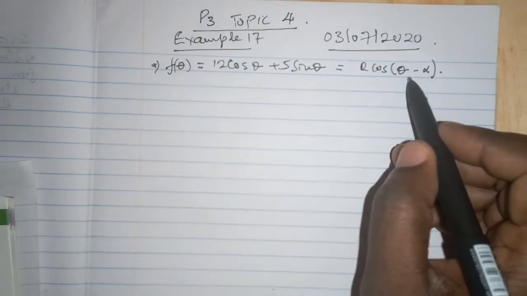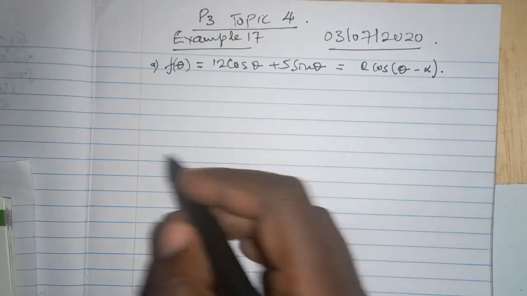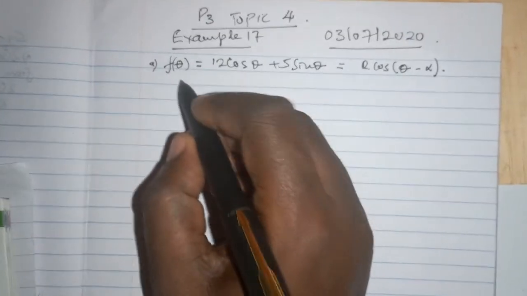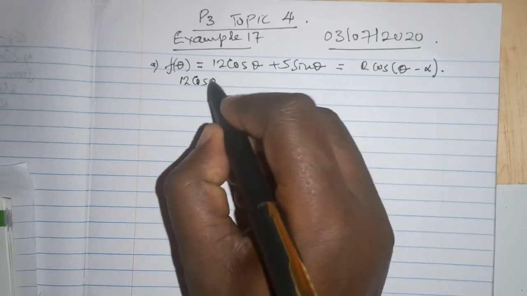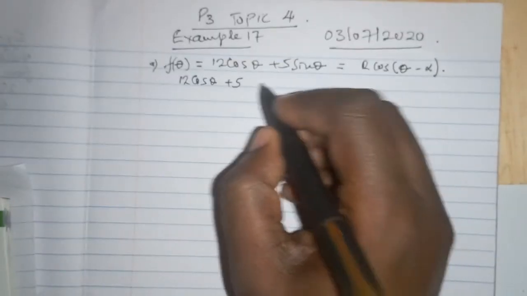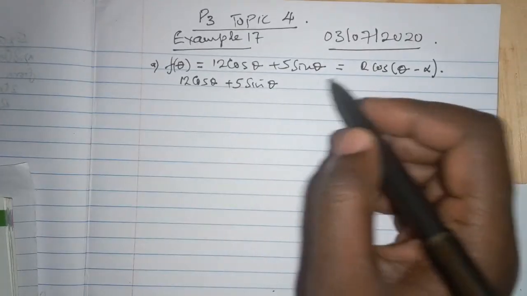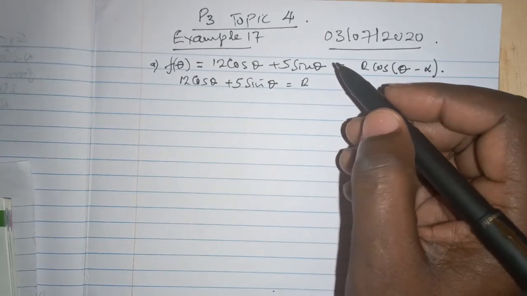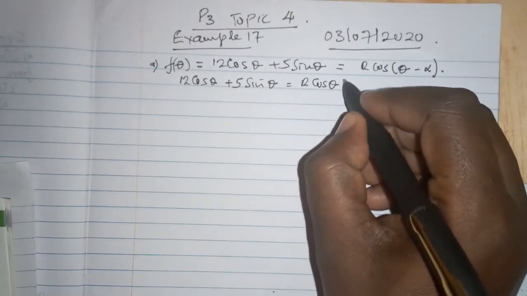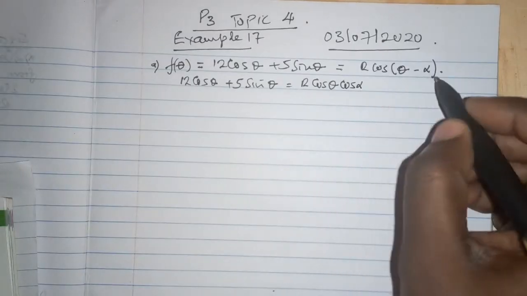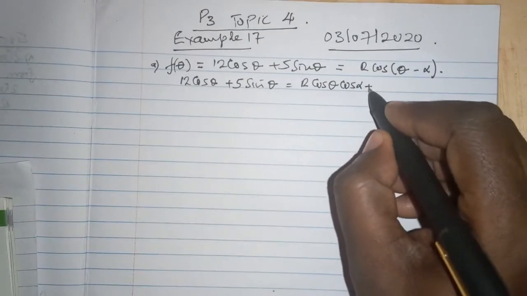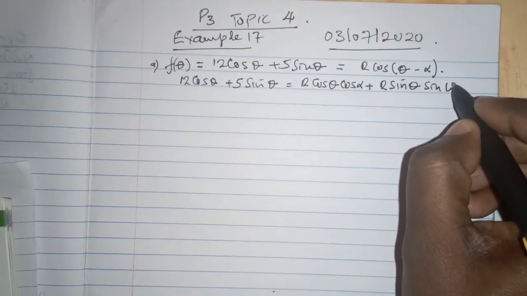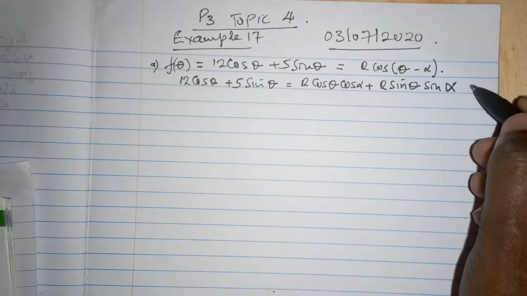Now, this is addition angle formulae, expanding the right hand side. We are going to find now, and we can bring on board this one because now we are used to it. 12 cos theta plus 5 sine theta is equal to r cos theta cos alpha, this is minus, so we have plus r sine theta sine alpha.